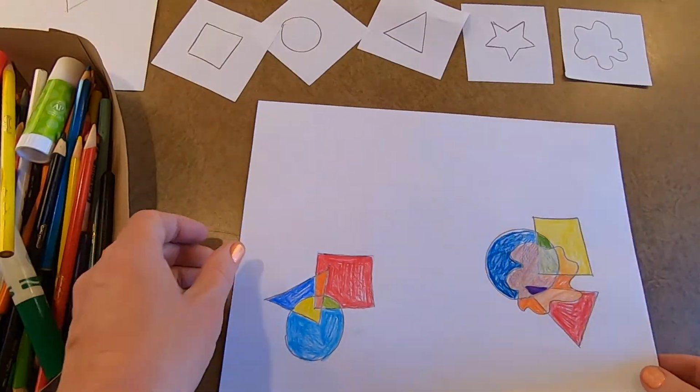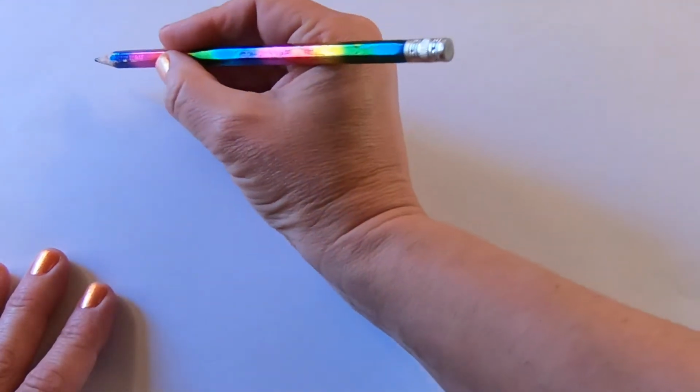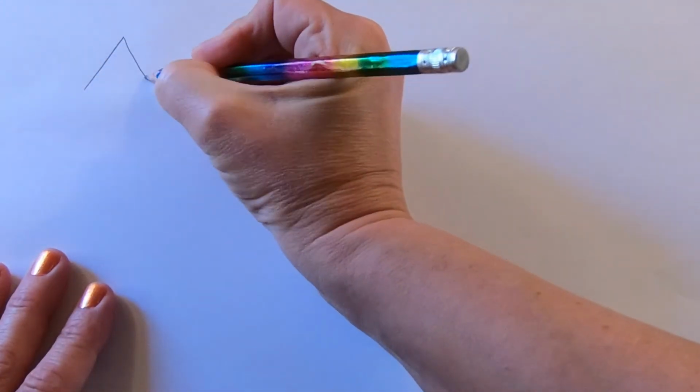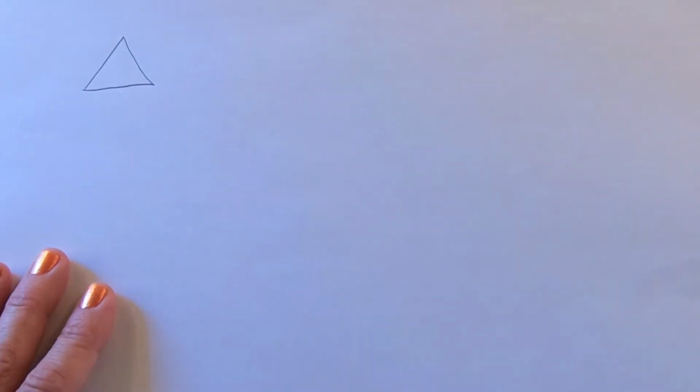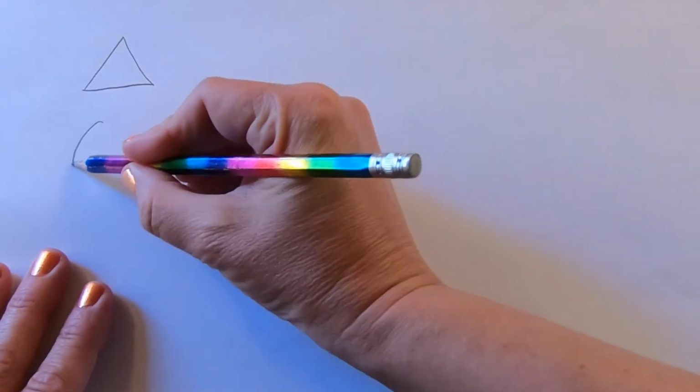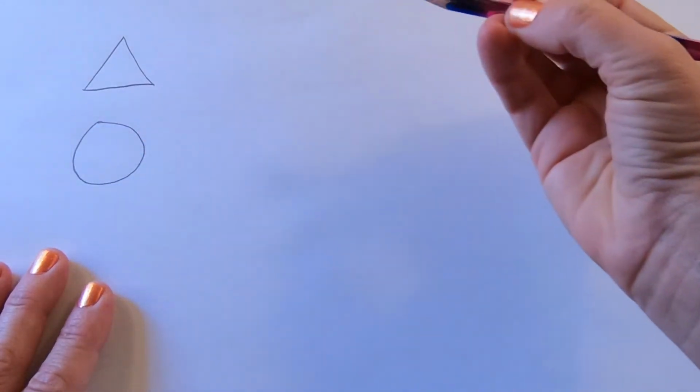So have fun. I'll draw some shapes so you can play along from home if you would like. Triangle. And remember, when you're doing this game, you will overlap the shapes. Circle. Square.